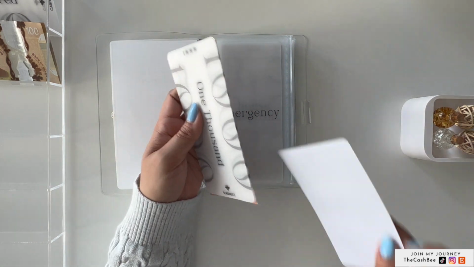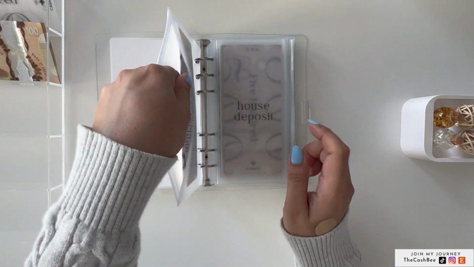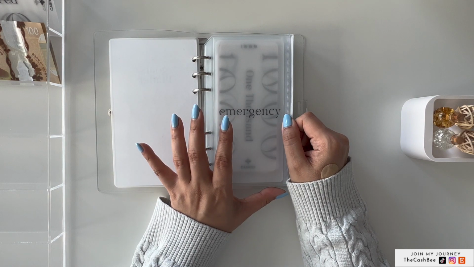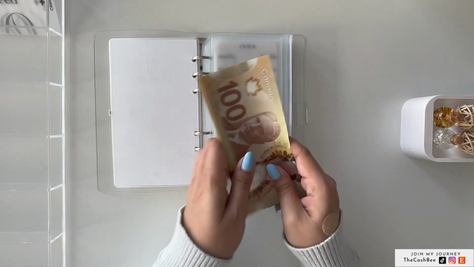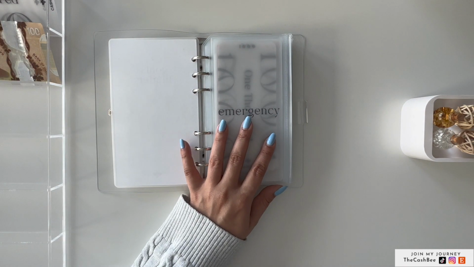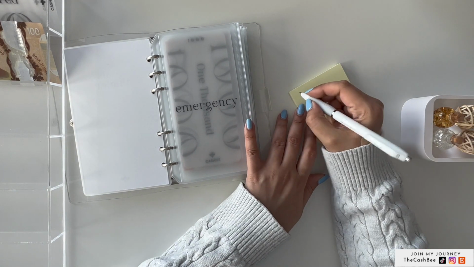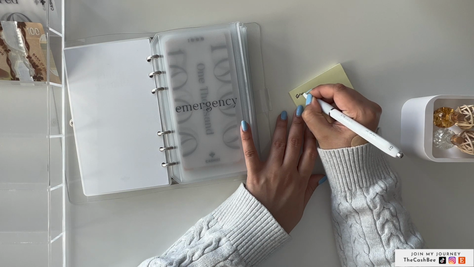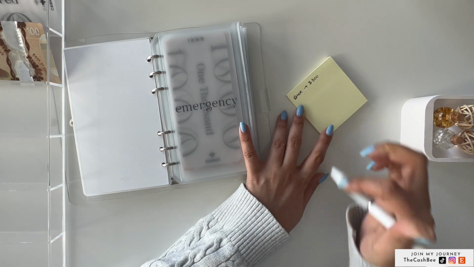1,750. And what I'm going to do is make a note that I have pulled out 300 from emergency. So I'll just make a note in this. Emergency, 300.